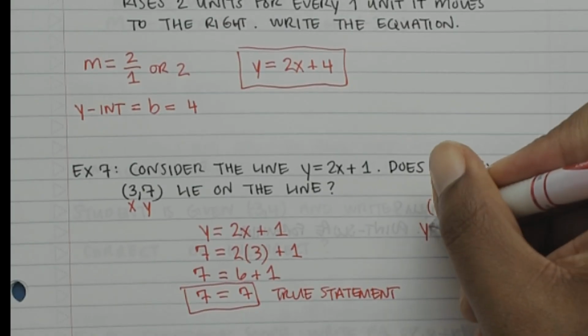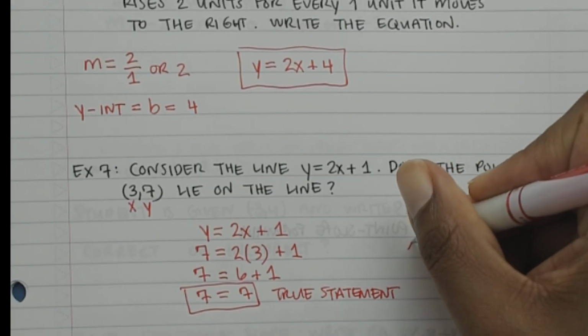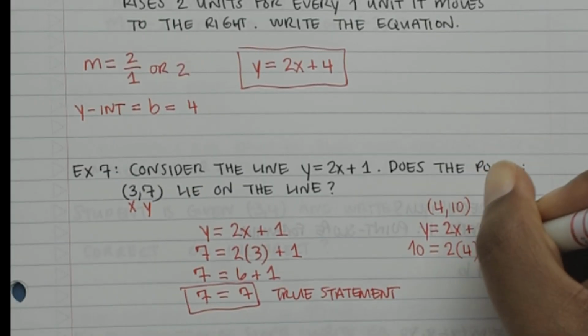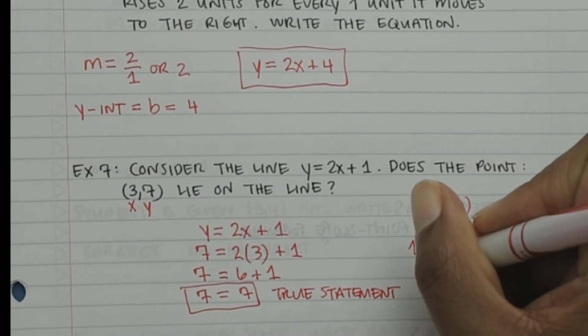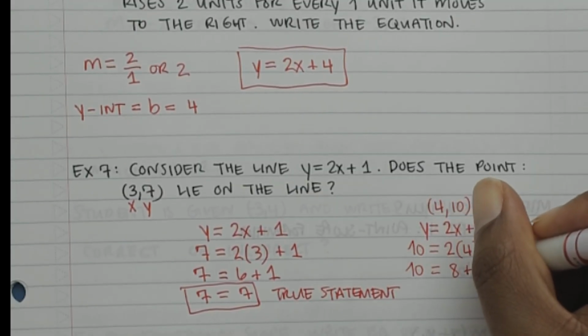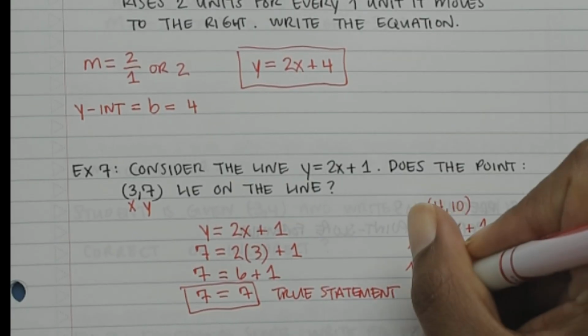So y equals 2x plus 1, substituting 10 equals 2 times 4 plus 1, 10 equals 8 plus 1, 10 equals 9.